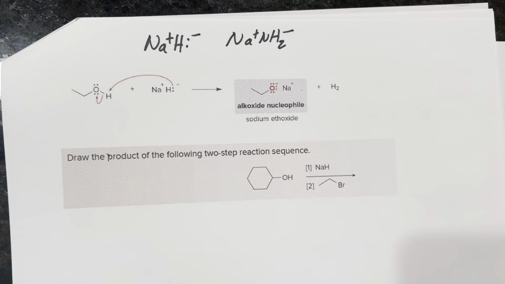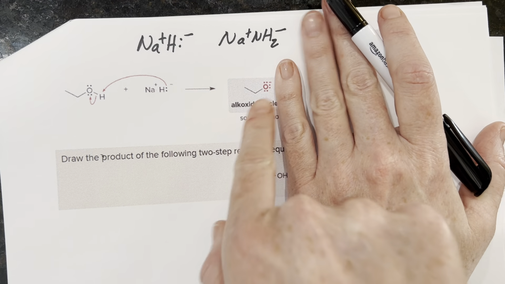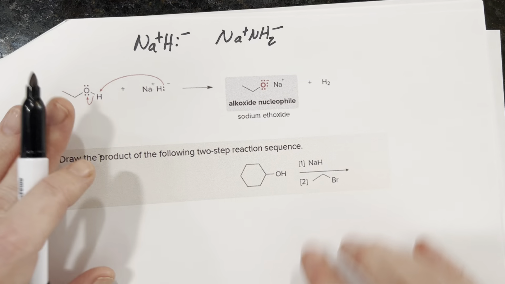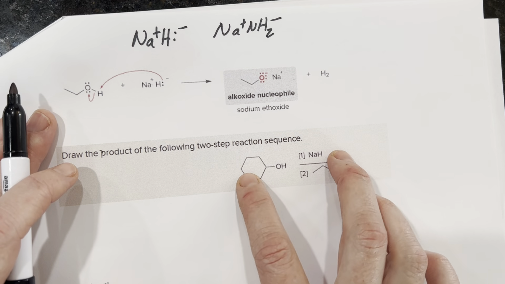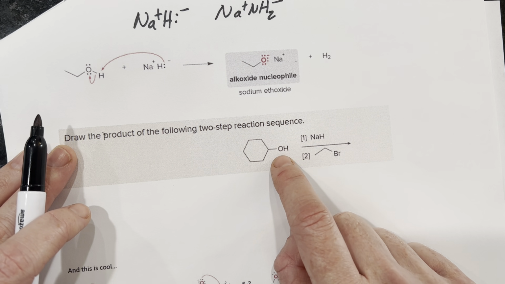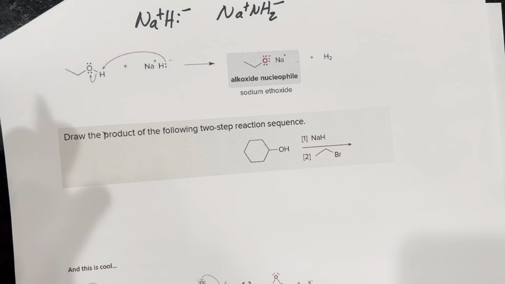or something similar. So you should be familiar with this as a nucleophile. We used it a lot in the last two chapters. Okay, so let's see what would happen here. Let's first make the alkoxide nucleophile, and then let's react it with a halogen, an alkyl halide.